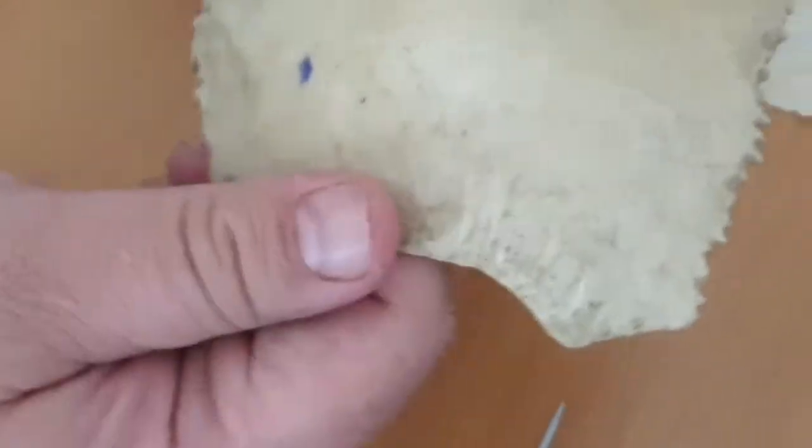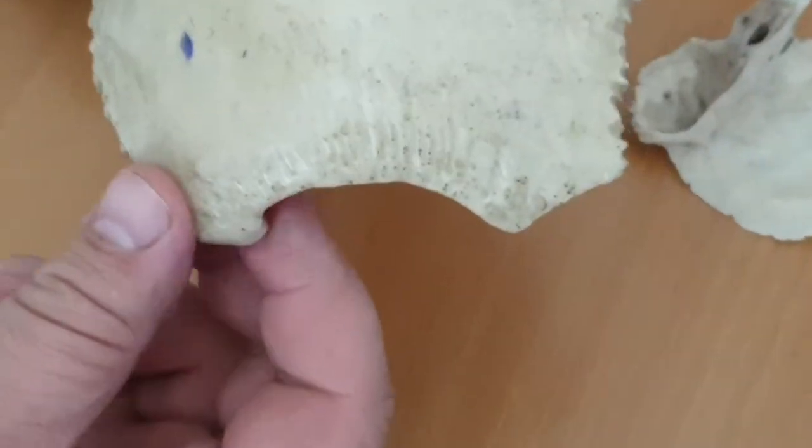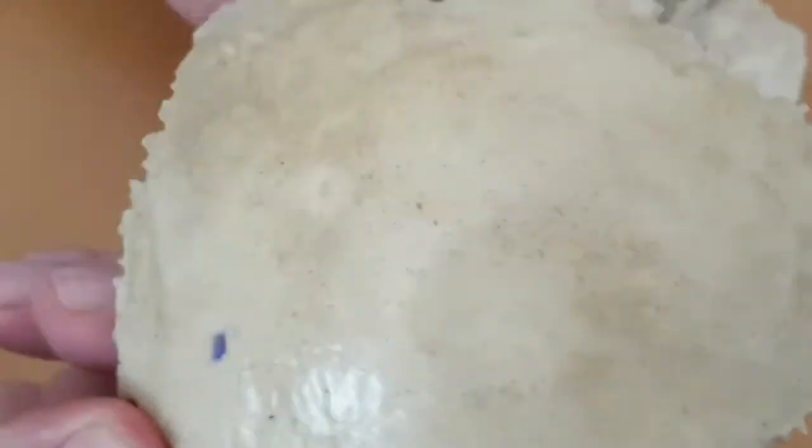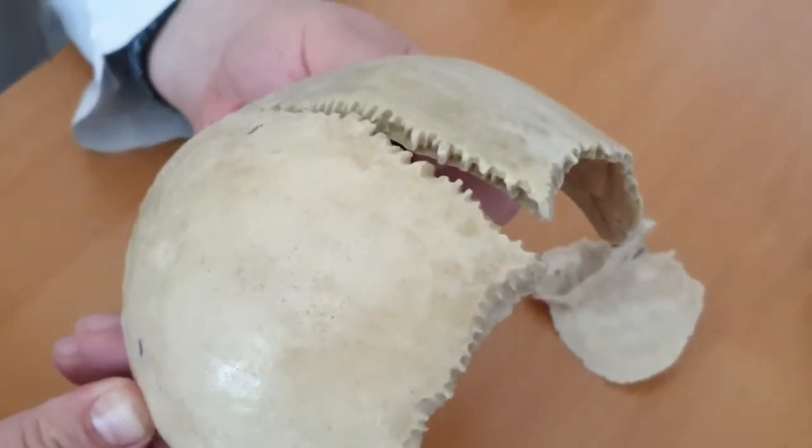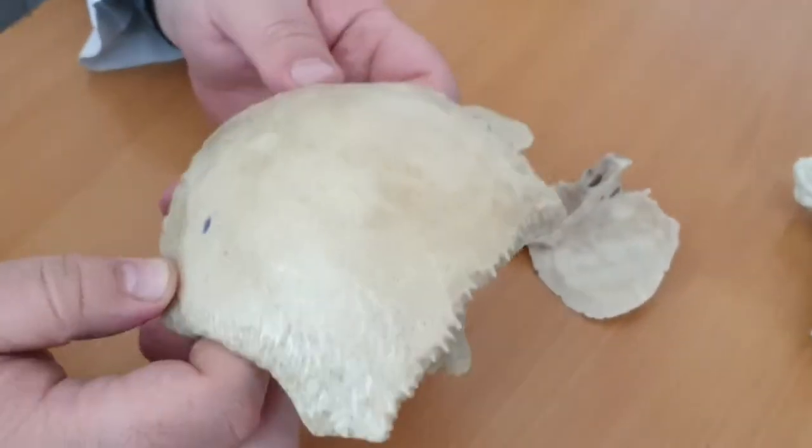Margo squamosus should be lateral, and sulcus sinus sigmoidei posterior. That is the right bone, and this is the left. That is right and left parietal bones. That is all about parietal.